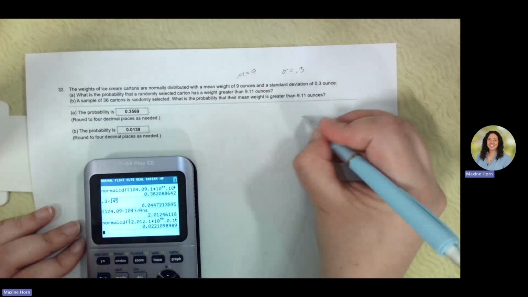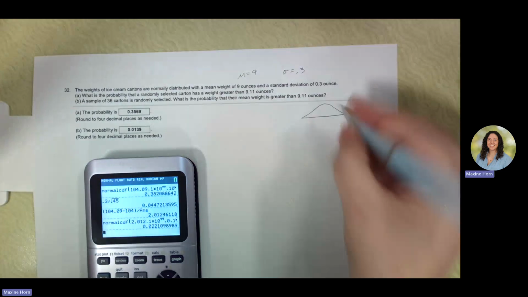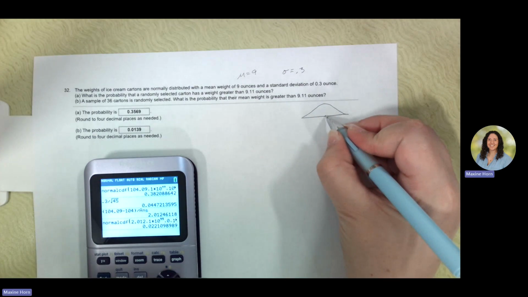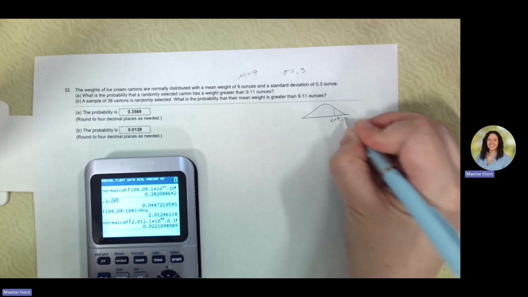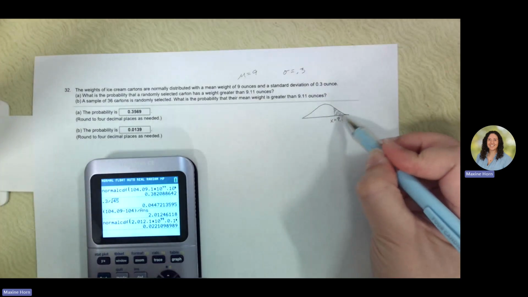If we wanted to draw a picture of what's happening here, our mean is 9, and we're to the right of that with an X value of 9.11. They want the probability that it is greater than that, so we're finding the area to the right.